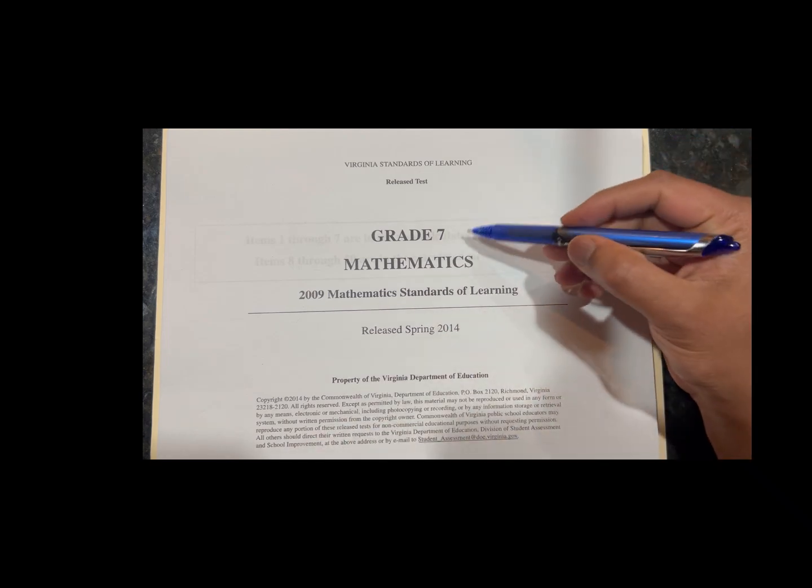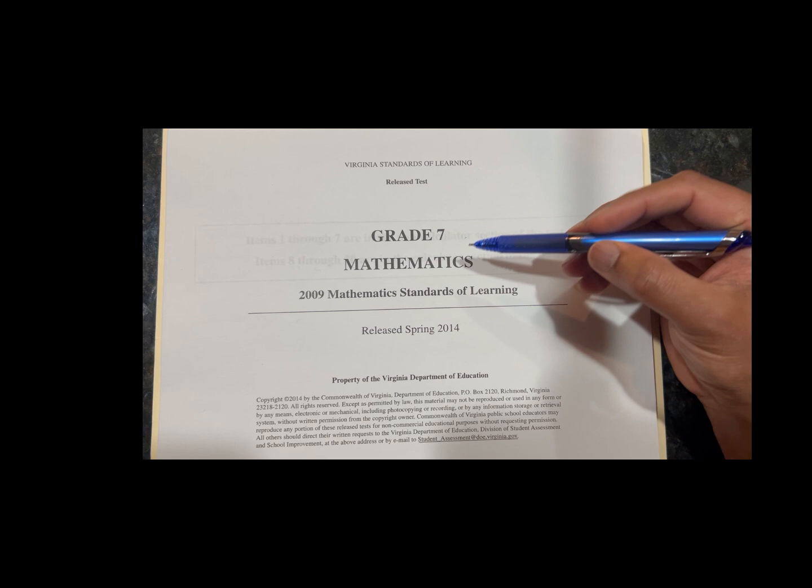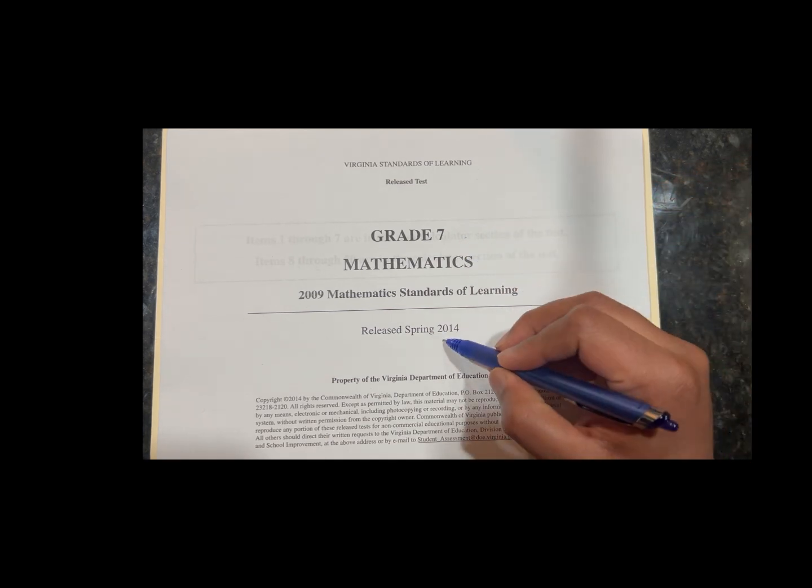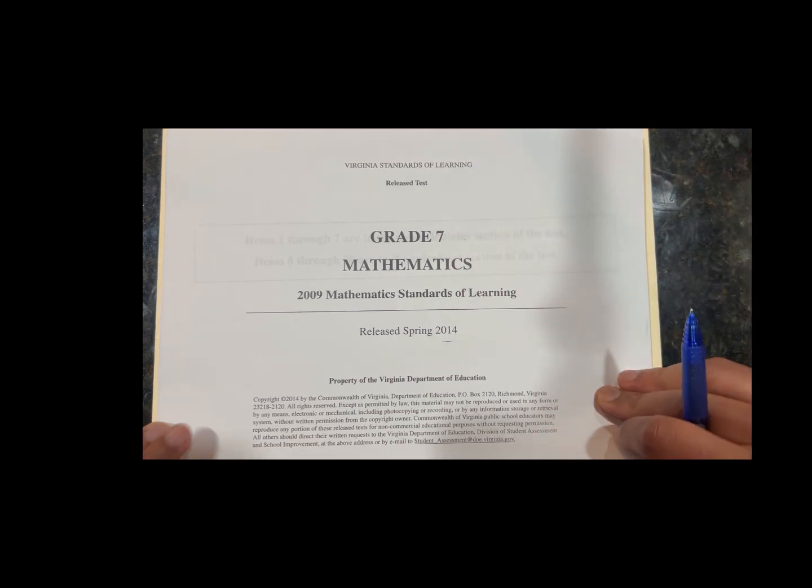SOLs coming up. Today we'll do another paper, which is the grade 7th Virginia SOL. This is the 2009 Mathematics Standards of Learning paper that was released in 2014. So you can just go online and find this. So let's get started.